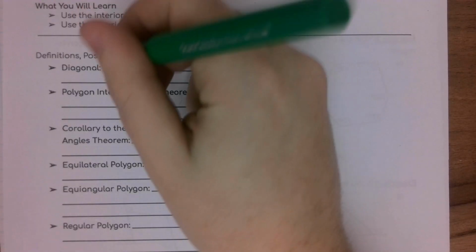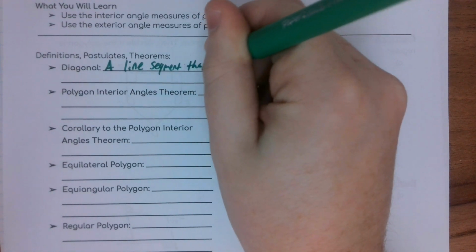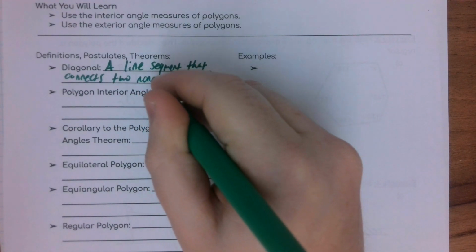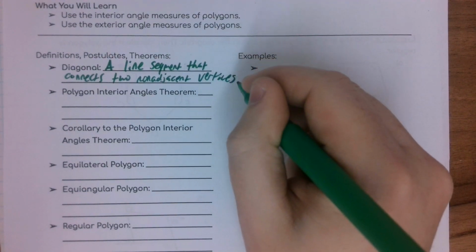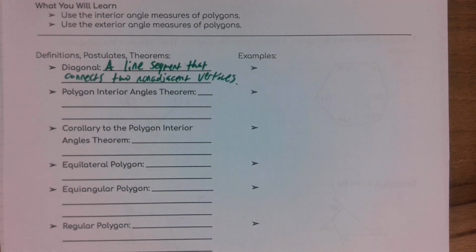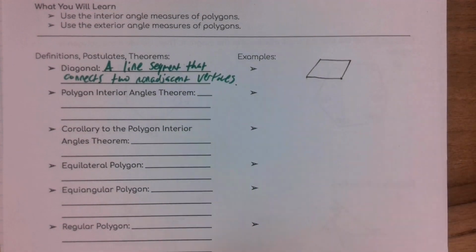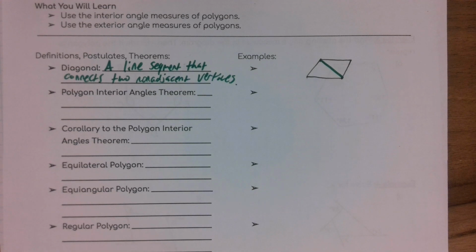The definition of a diagonal is a line segment that connects 2 non-adjacent, meaning not next to each other, vertices. Anything that cuts across a shape that does not touch an adjacent vertex is a diagonal. We can always split up shapes into triangles based off of a diagonal. So this allows us to create a theorem.